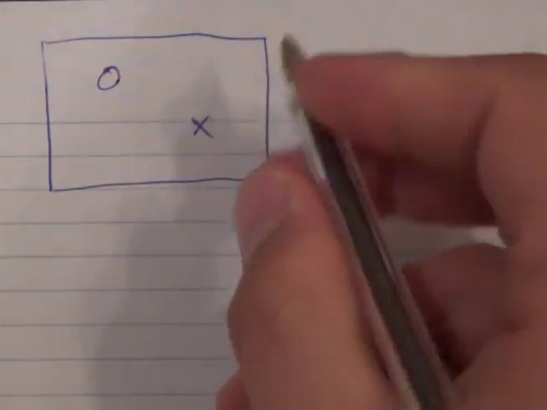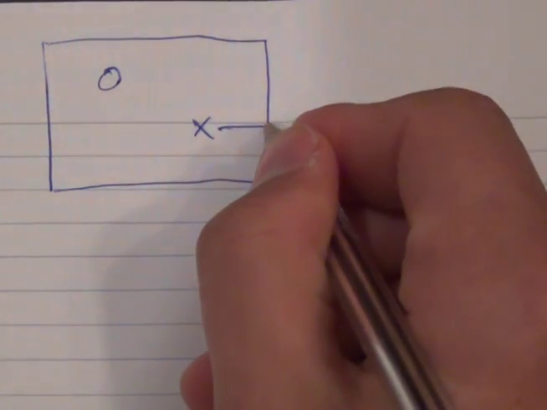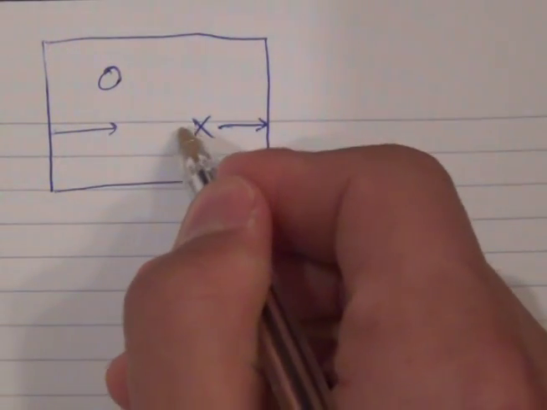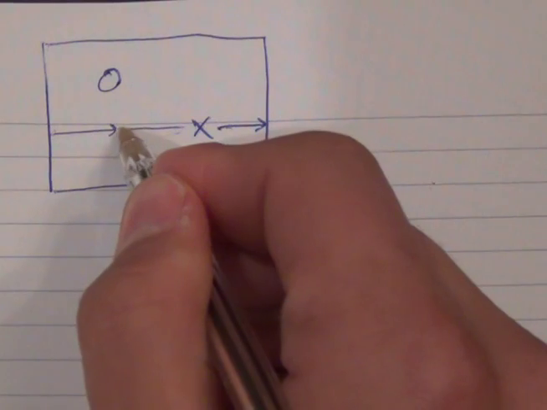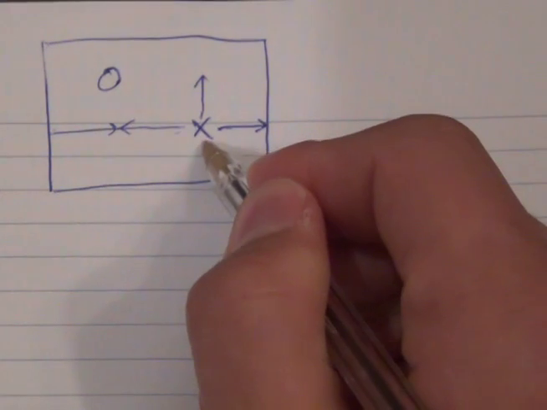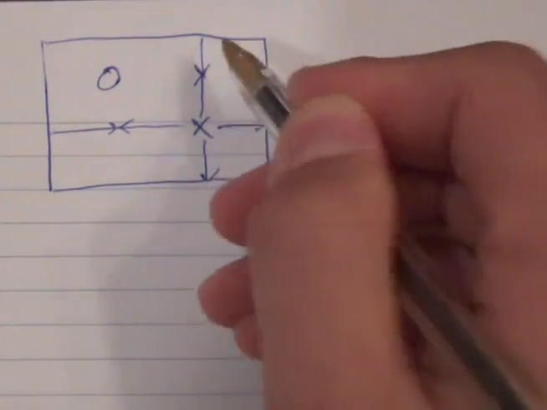So this enemy has 4 directions he can go. One direction is there. The other direction is there. The other direction is there. And of course, the other direction is there.